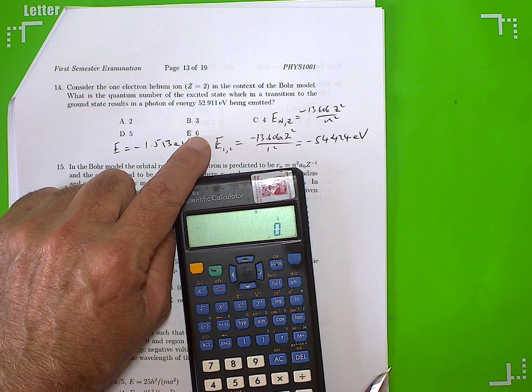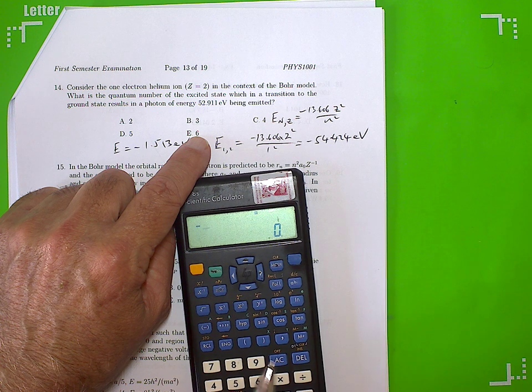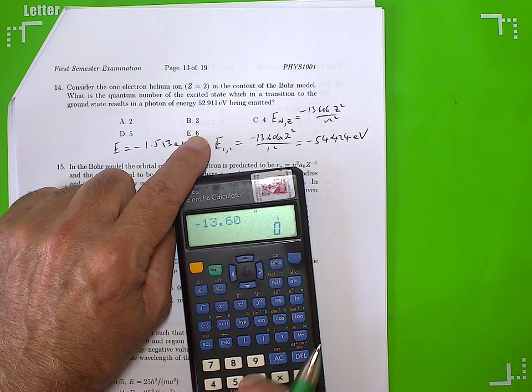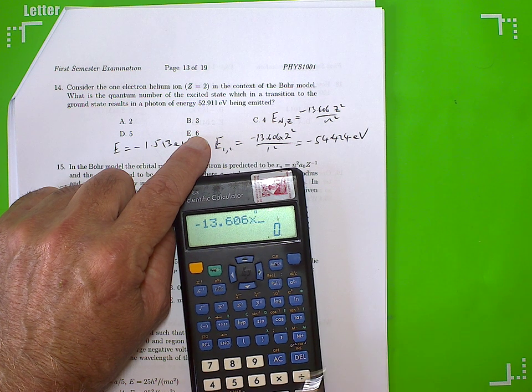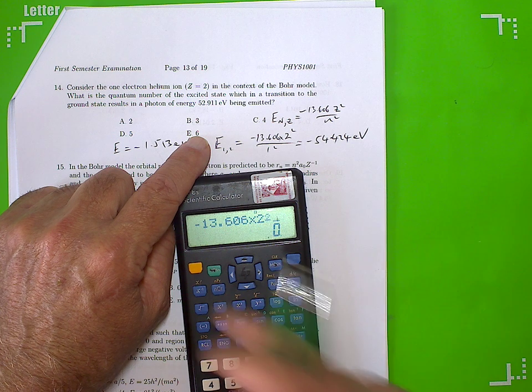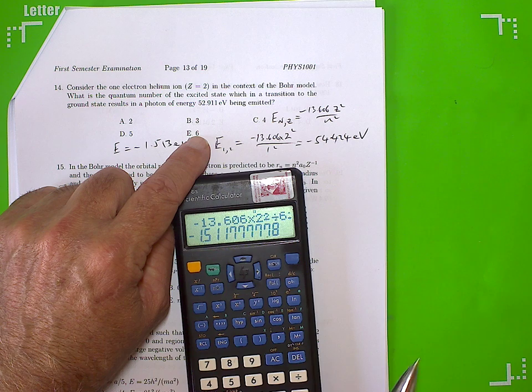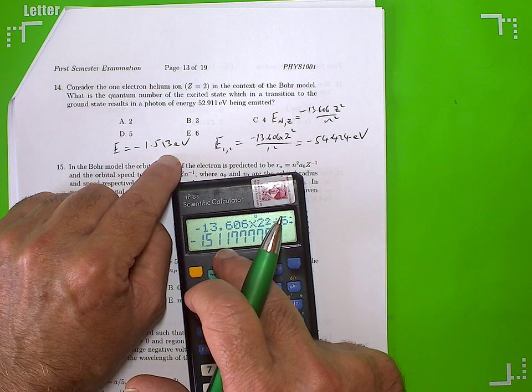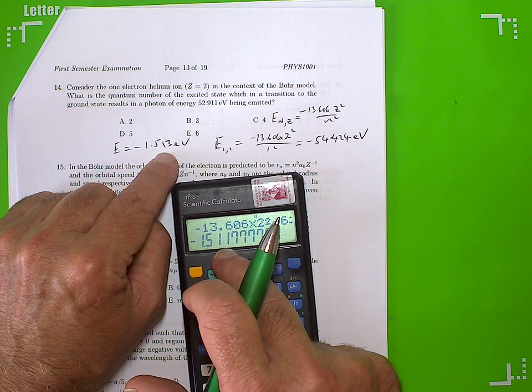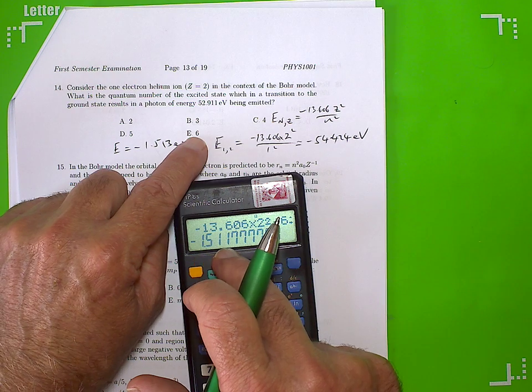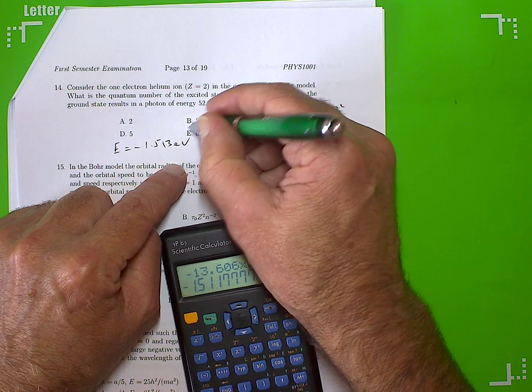So I'm going to say minus 13.606 times 2 squared divide 6 squared equals 1.5117. It's pretty close. I reckon 6 looks good. 6 it is.